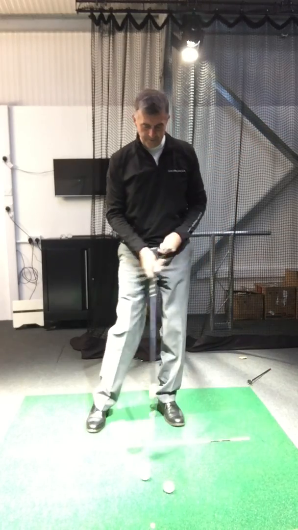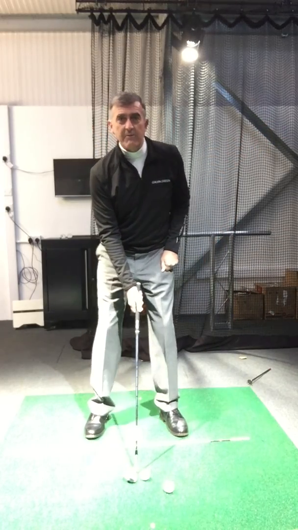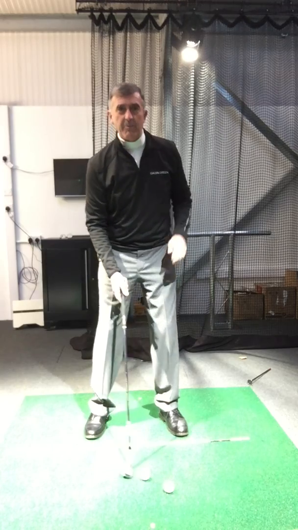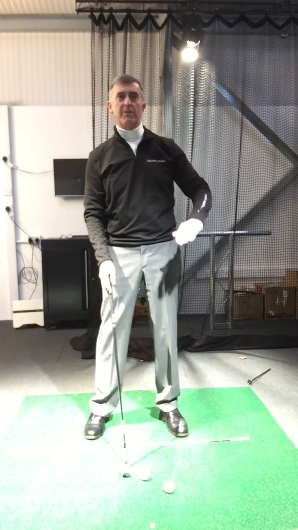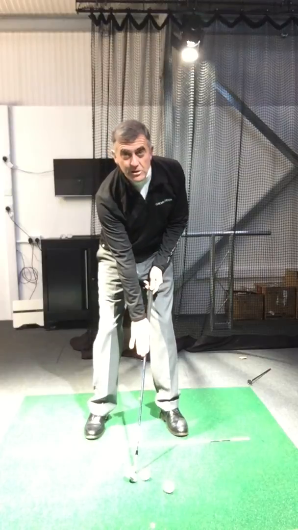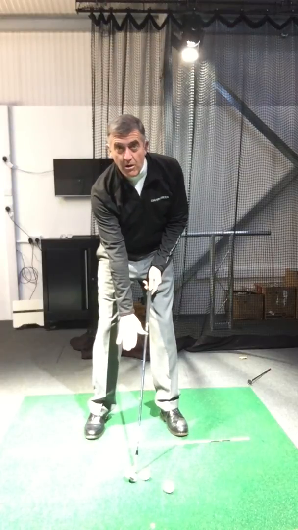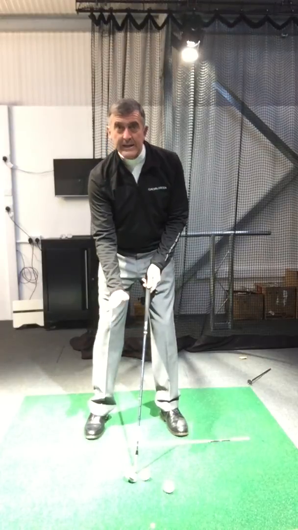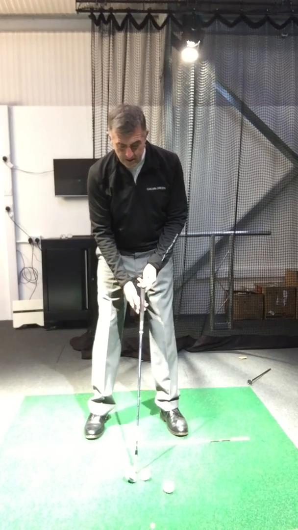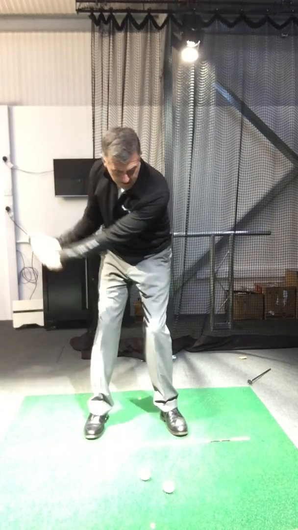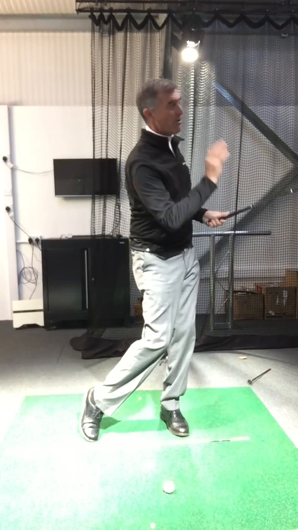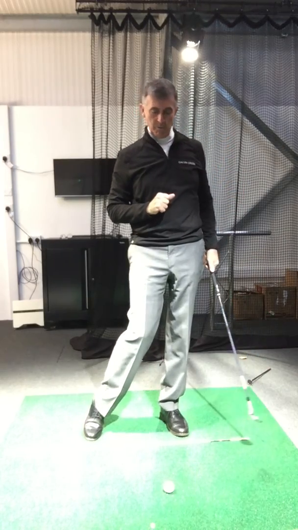If we move it now to the middle of our stance, I'd like to say that will give you sort of a medium ball flight. The ball flight will raise because we haven't got so much lean on the shaft. We're putting a bit more of the loft back on. We're bringing a little bit of the bounce into play. So this is your medium ball flight, softer landing, but still with a little bit of roll.